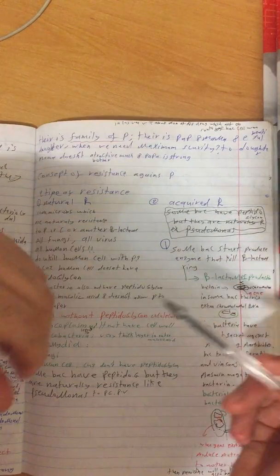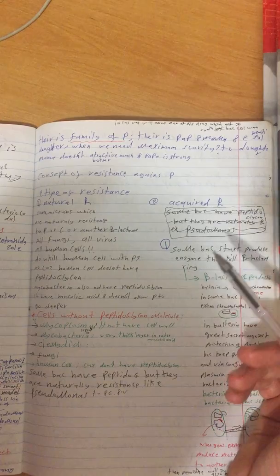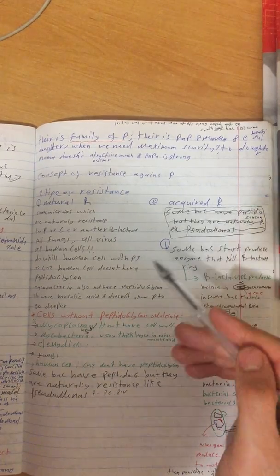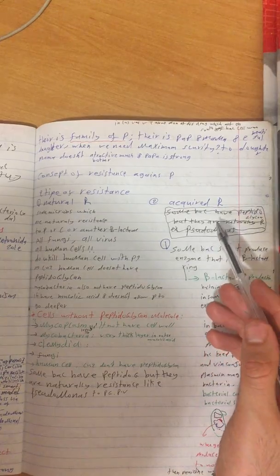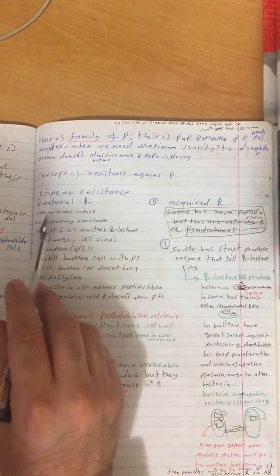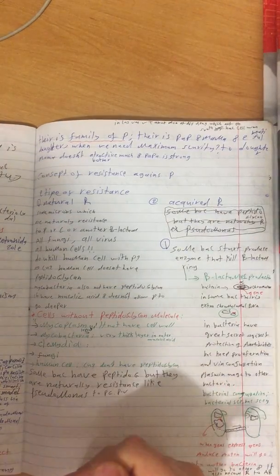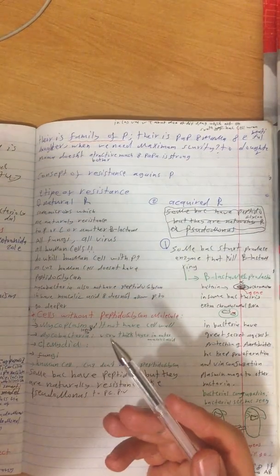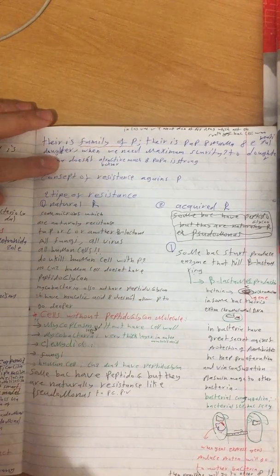Acquired resistance is when the bacteria are affected by the antibiotic and become resistant. But natural resistance is when some bacteria are naturally resistant to the beta-lactam antibiotic.